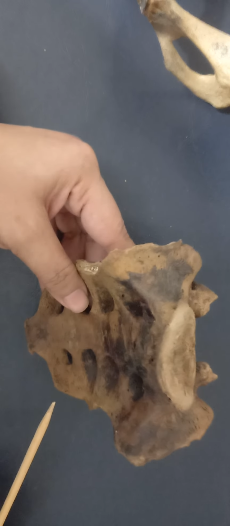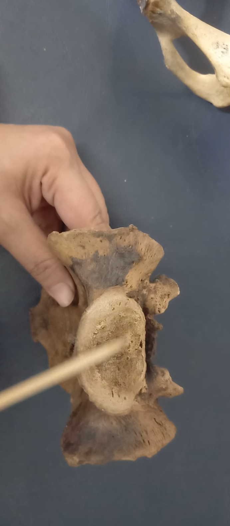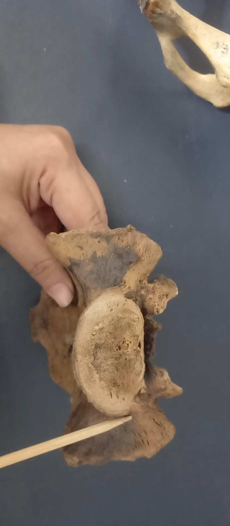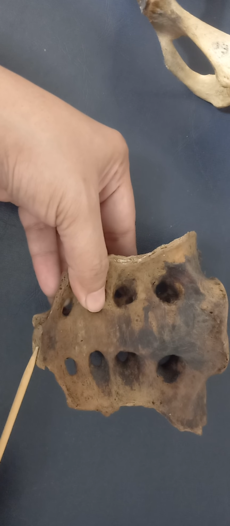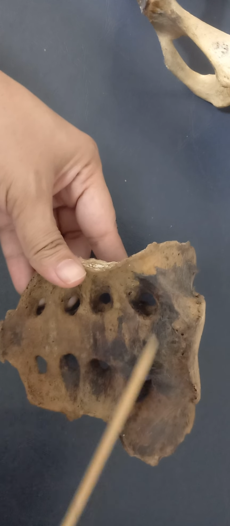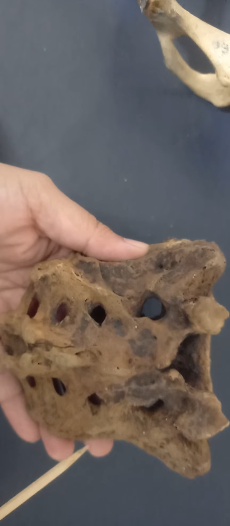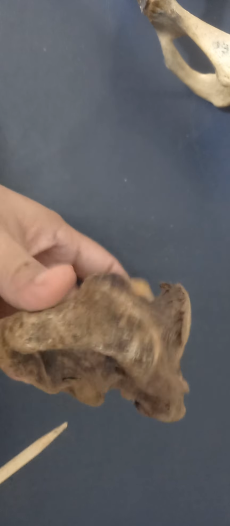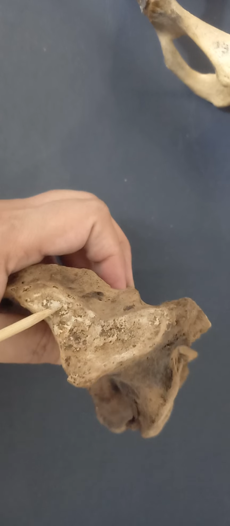Then after that we will discuss its different bony features. Now this one is the upper end and it is known as the base of the sacrum. This one is the lower end and it is called the apex of the sacrum, and it has 4 surfaces. This one is the pelvic surface or anterior surface. This one is the dorsal surface or posterior surface, and there are right and left lateral surfaces.